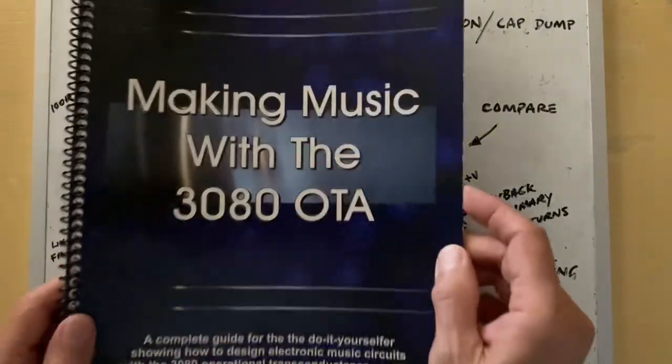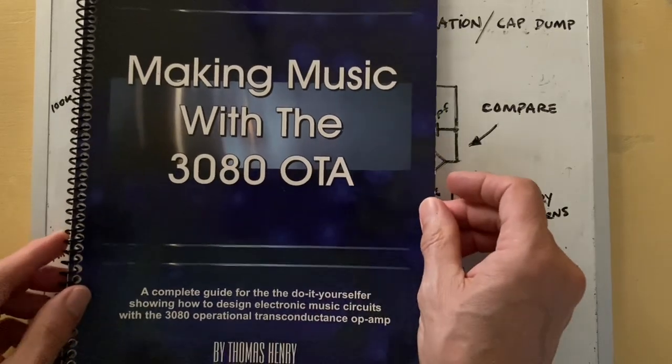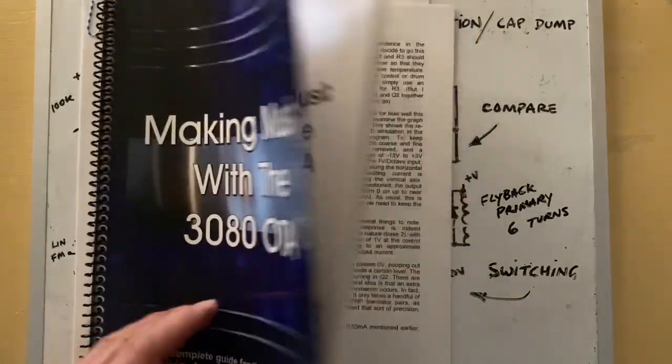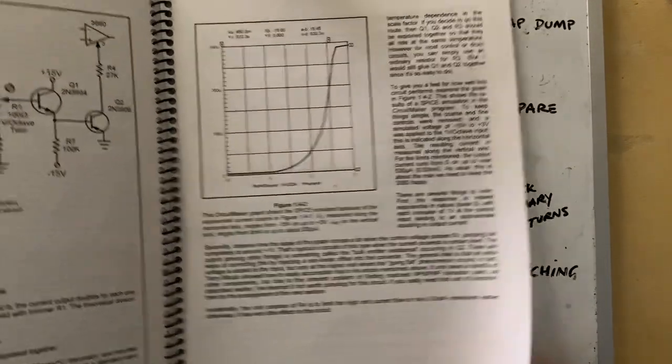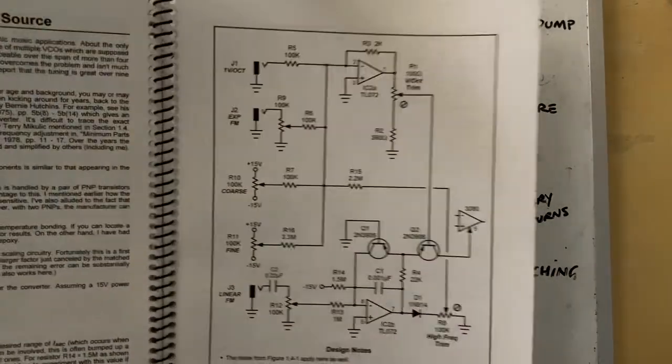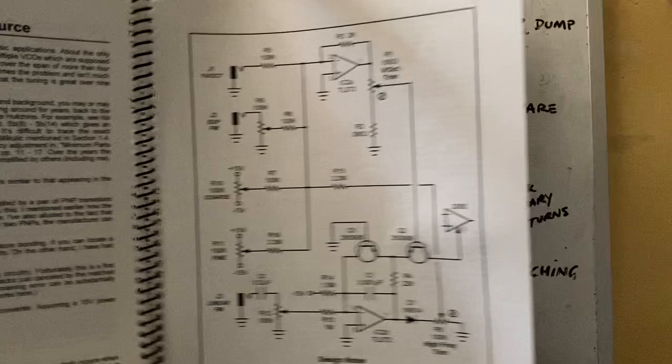And really good. Can you see his name there? You've got to go check out Thomas Henry. This guy's been doing it a long time. Excellent author, and just really down-to-earth explanations. Just laid out for you. Thomas Henry.